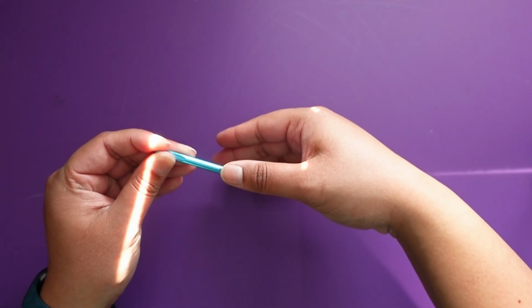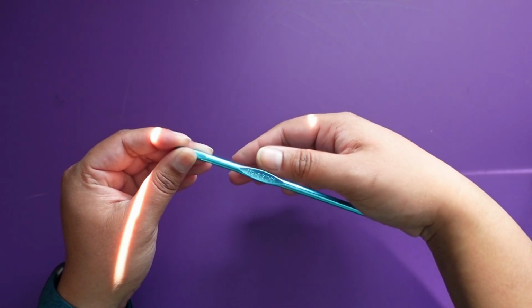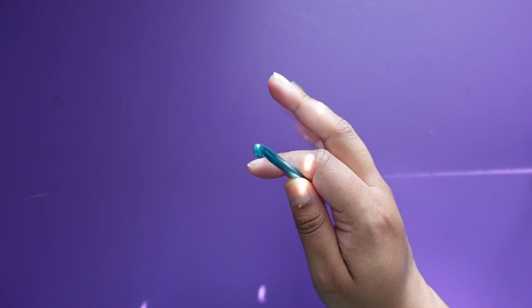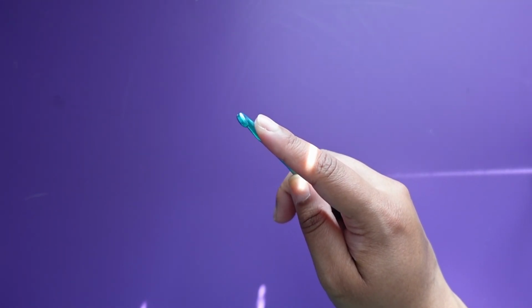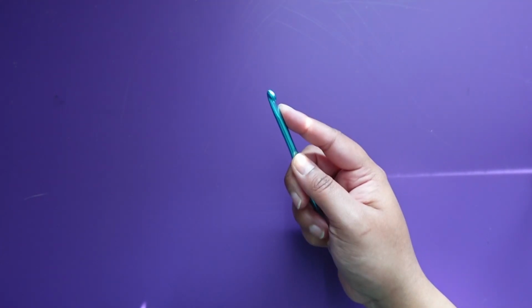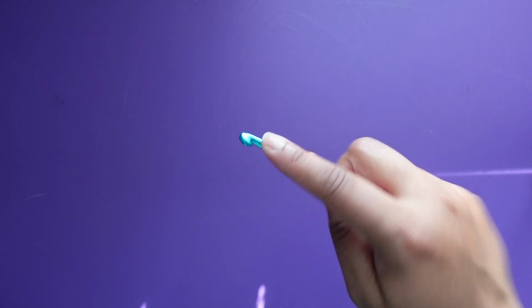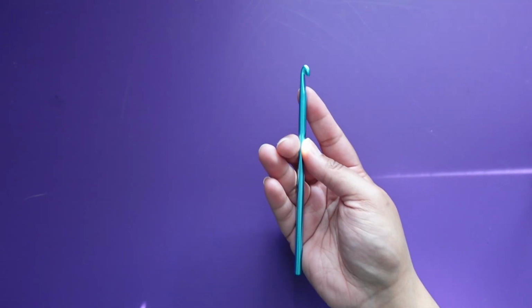The knife grip, which is my preferred method, is maybe a little easier to use, especially as a beginner. I would place my thumb again on that indented part of the crochet hook and wrap my fingers around it until I find a comfortable angle for it. I then extend my index finger onto the side of the hook, just like that, and I use my index finger to drive my hook as I crochet.